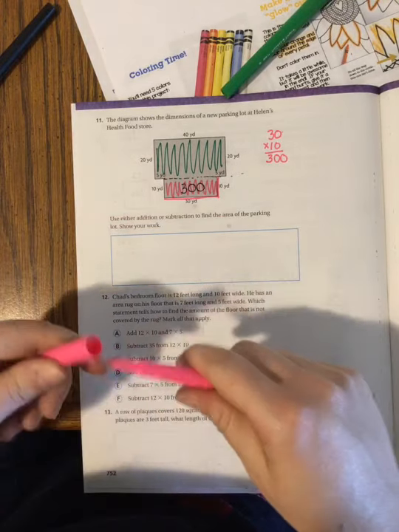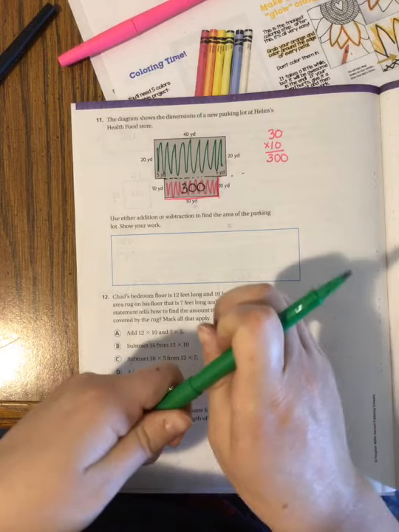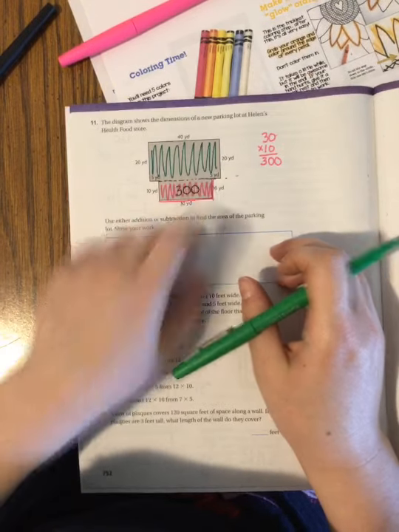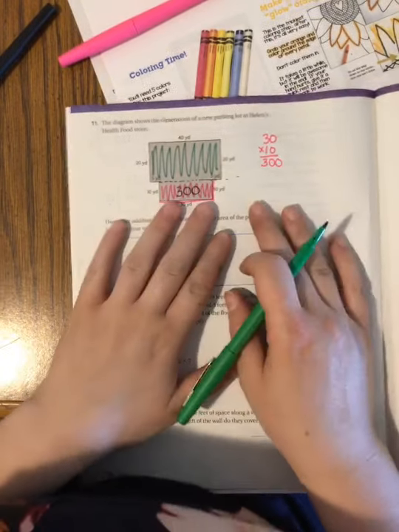Now I'm going to find the area of the second part. Now this one I've got to try and figure out. There's lots of numbers floating around here. I need to figure out which ones I'm going to use.